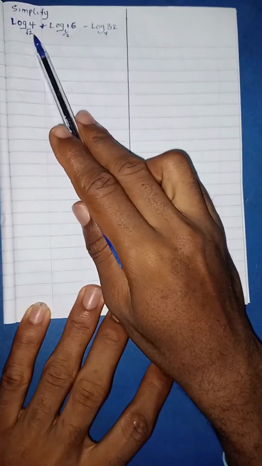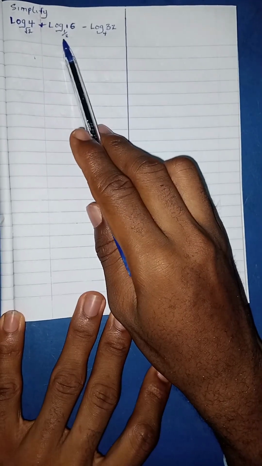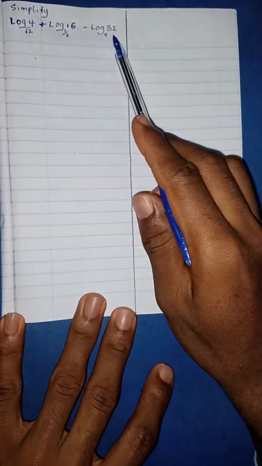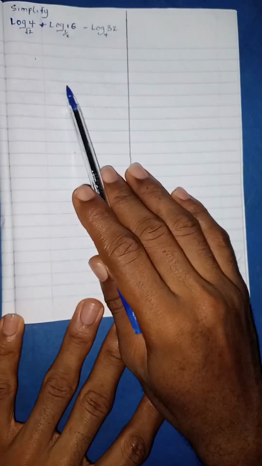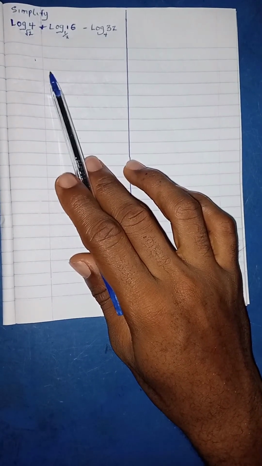Alright, so the question over here says simplify log root 2 plus log 16 to the base 1 over 2 minus log 32 to the base 4. Okay, so what you want to do in this case is that you want to make all the bases equal, so we can easily apply our laws of logarithm.